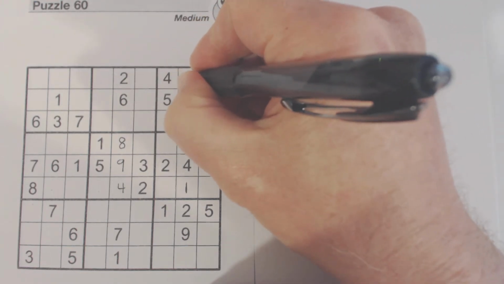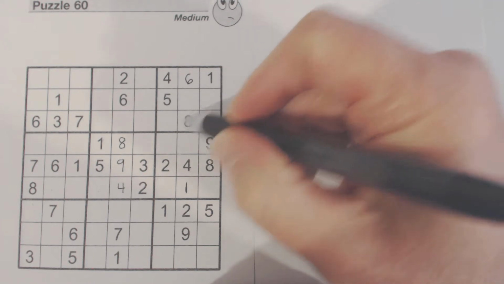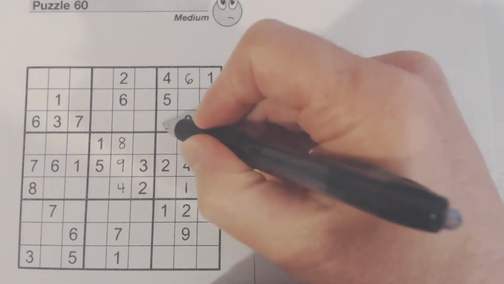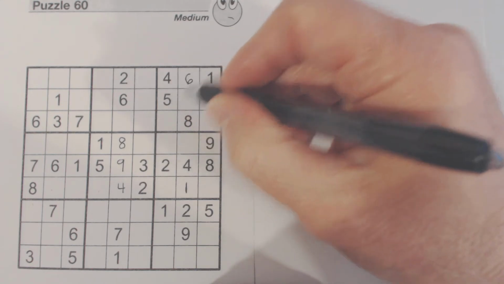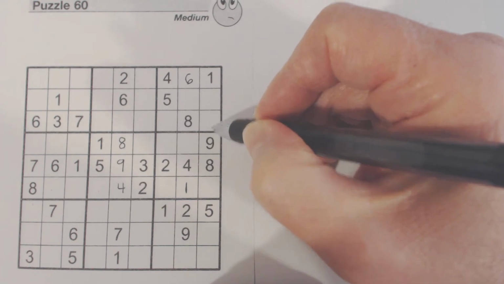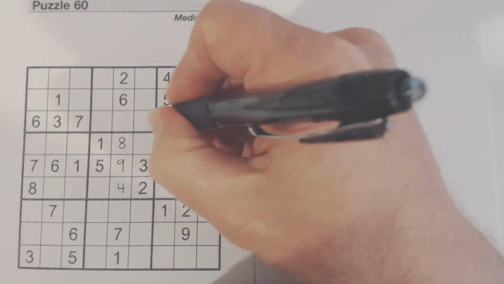We have a 6 there, so we can fill that one in right there. So we know 3 and 7 go here. So we know these 2 numbers. 2 and 9. There's a 2 and a 9 there, so we can fill those in.